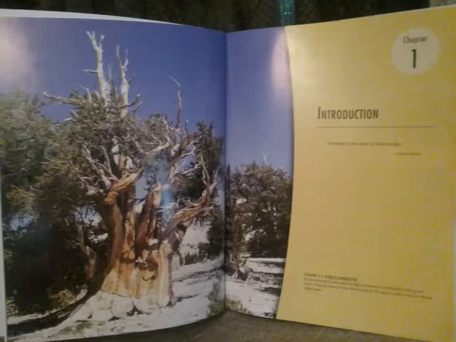The root words most important for becoming proficient in life science are listed in Appendix 1 on page 251. So that's it for the text of Chapter 1. So I want you to take a quick look at page 251 at the appendix. And that's it for Chapter 1.